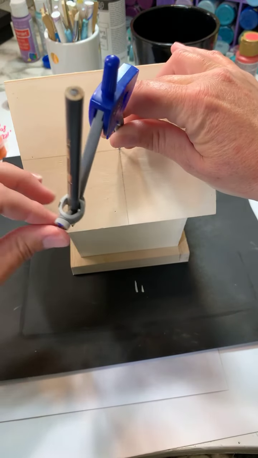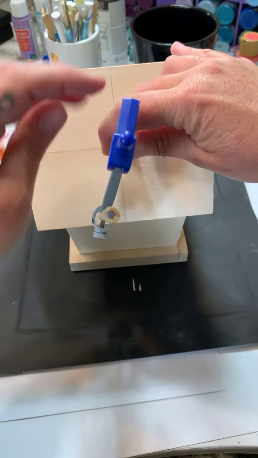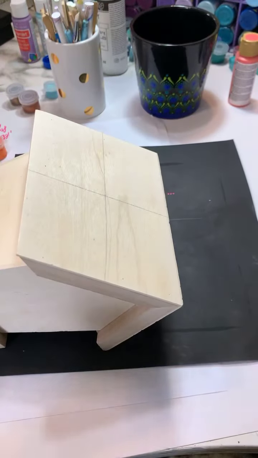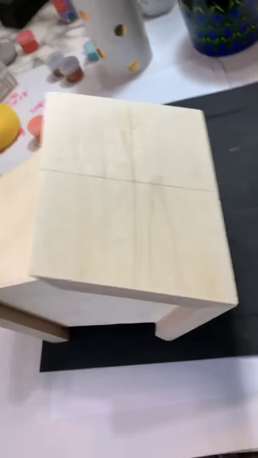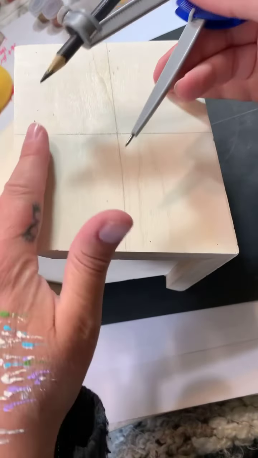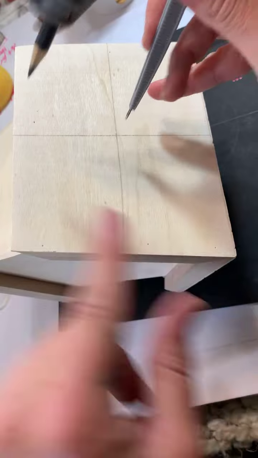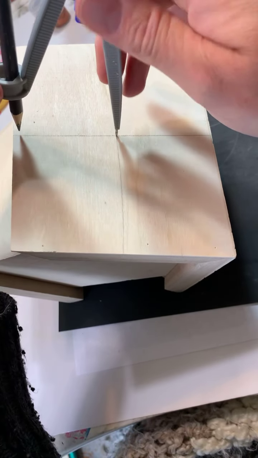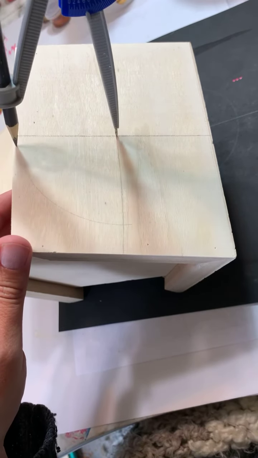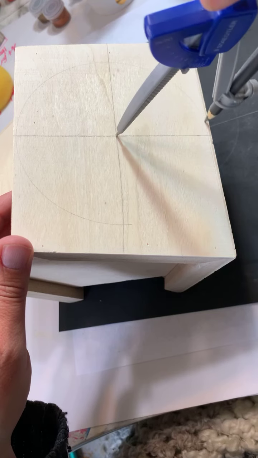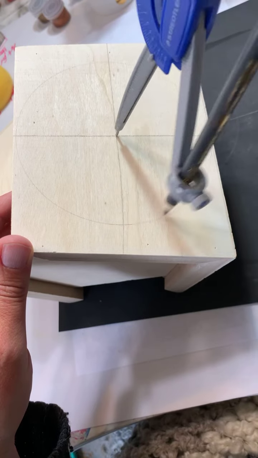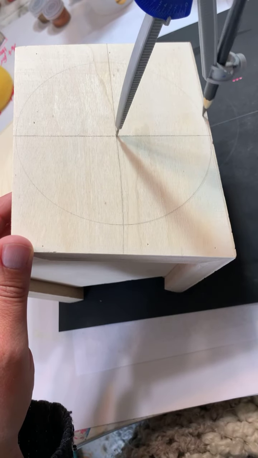Sometimes I like to start at the widest, wherever the widest part is. So for example, on this one, let me actually turn this on its side here. Let's get you a better angle. Because this end is shorter than this end, I go in with my center and line up almost right at that edge. Because this is going to be the largest full circle that I can do on this piece without going over the edges. Right? This is the largest full circle I'm going to be able to do.